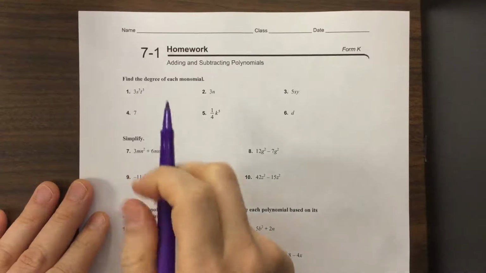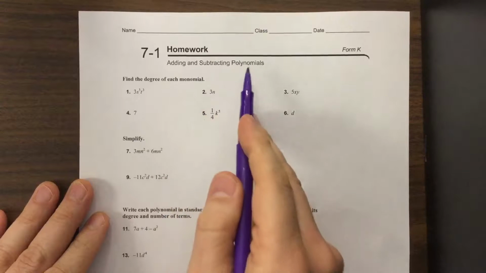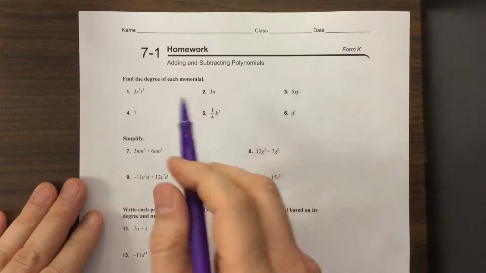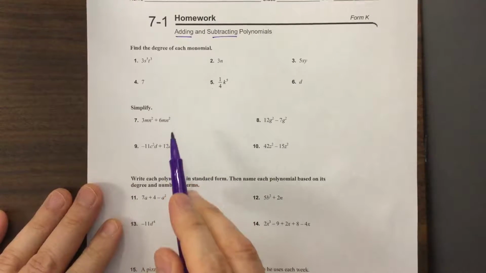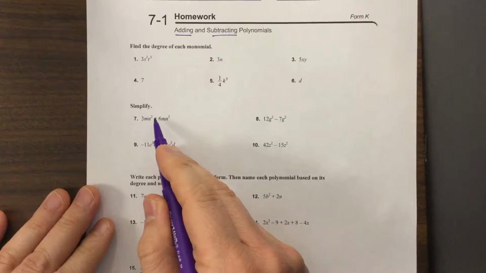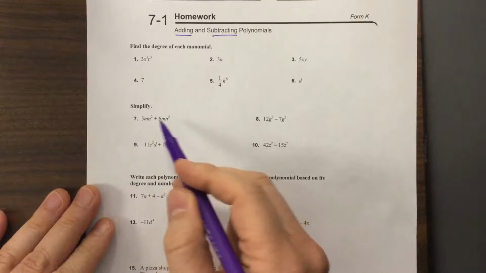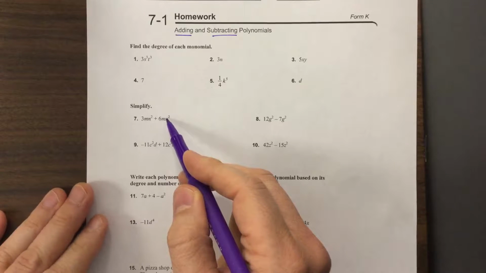This is your homework help video for 7-1 homework, adding and subtracting polynomials. Okay, one thing I want to remind you of: since we are adding and subtracting these, we're not using our exponent rules. Those exponent rules where you add the little exponent numbers and subtract them and whatnot only apply when you're multiplying these terms, okay?